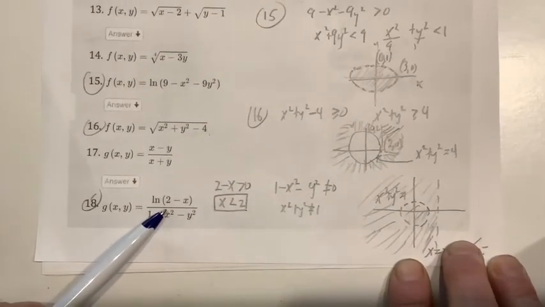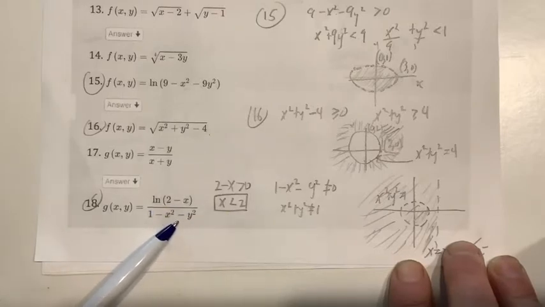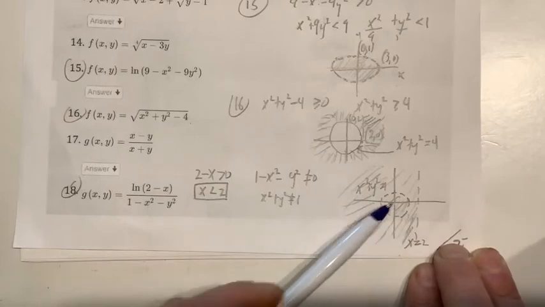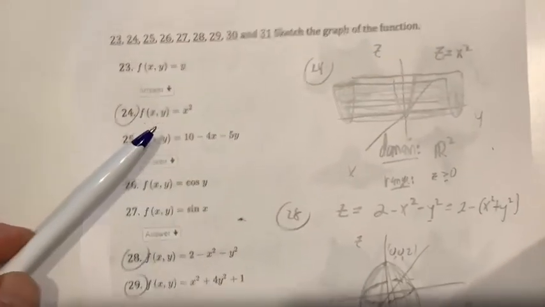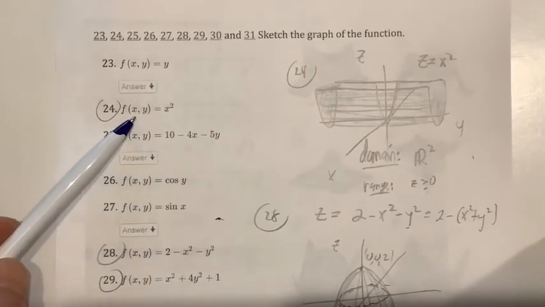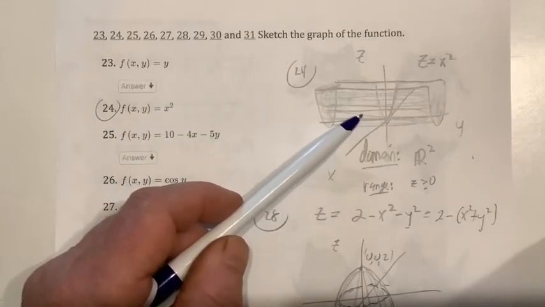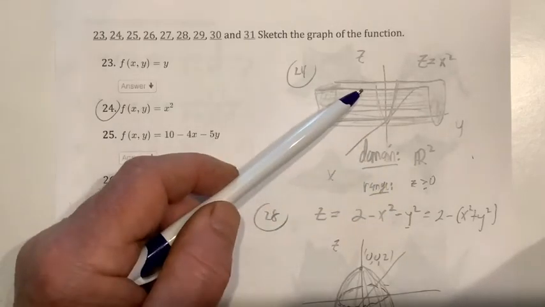This one's kind of tricky. You have two issues. For this to be defined, x must be less than 2, and this cannot equal 0. So x is to the left of 2, but not on the circle x squared plus y squared equals 1. That would be the domain. Let's keep on going. Now they want you to sketch the graphs, now that we know how to do the domain. Remember, when you see f of x, y, think of z. Z equals x squared. It's a parabolic cylinder. The domain would be all of R2, and z, I believe, is greater than or equal to 0, right?